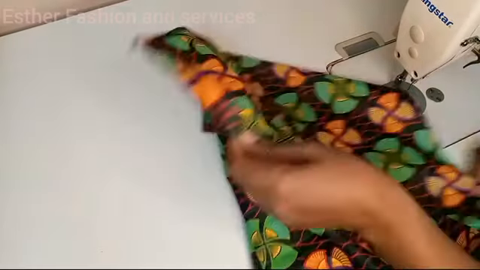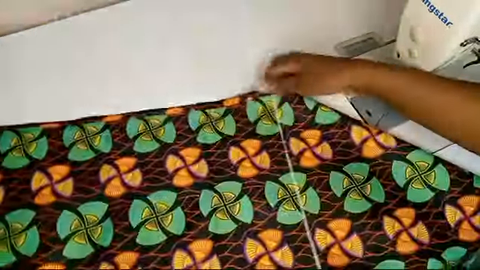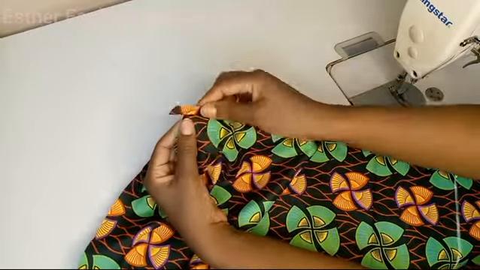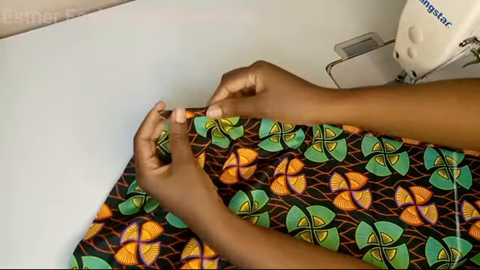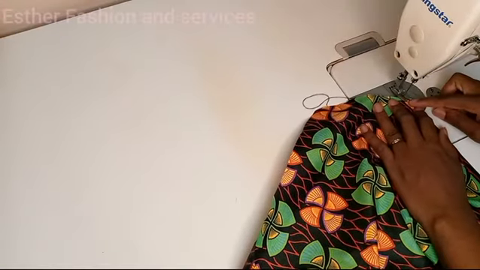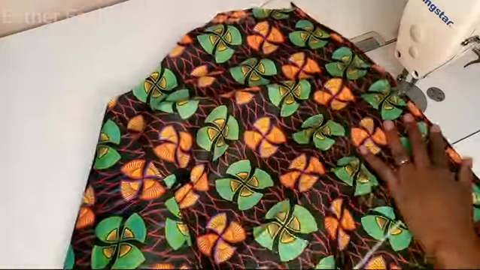So I'm going now to stitch the neckline. I will fold it twice like this. This is it. I fold it twice like this. Then I will stitch. Okay, so I will stitch it like this. I stitch the neckline, can you see?